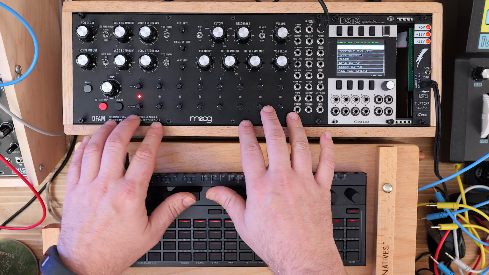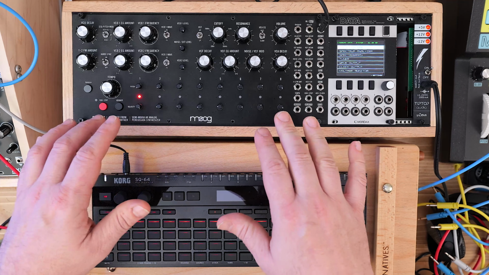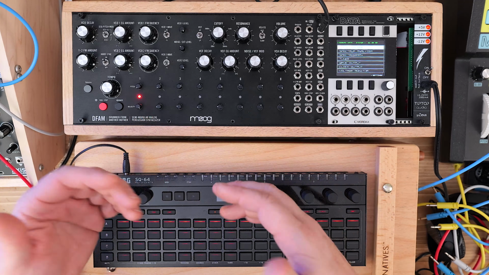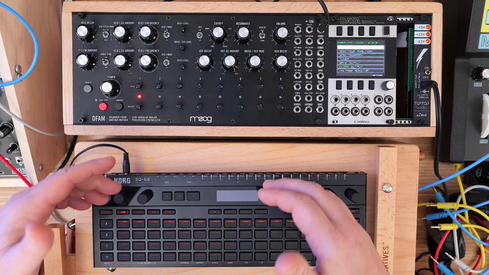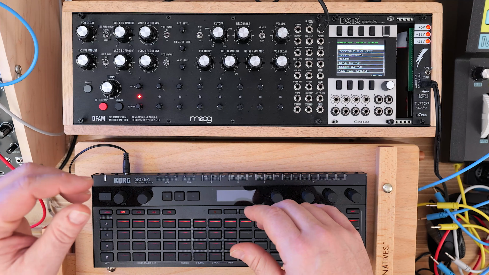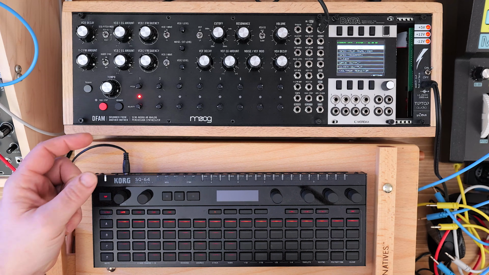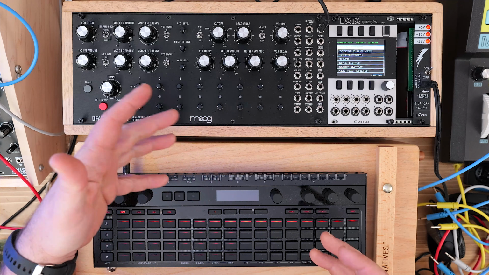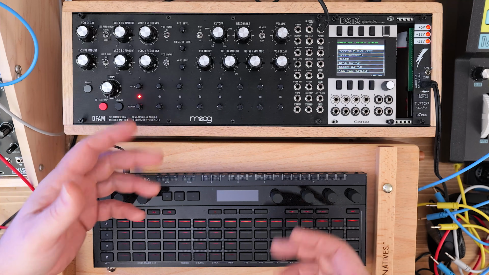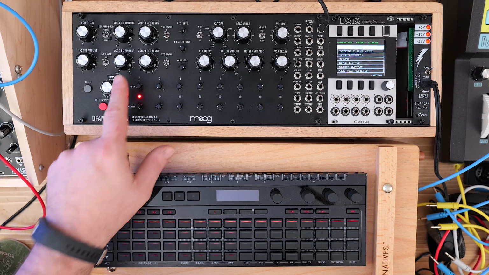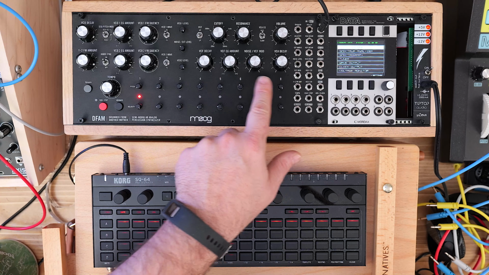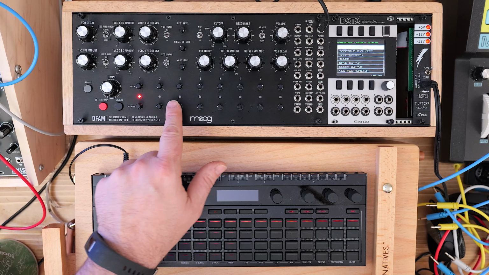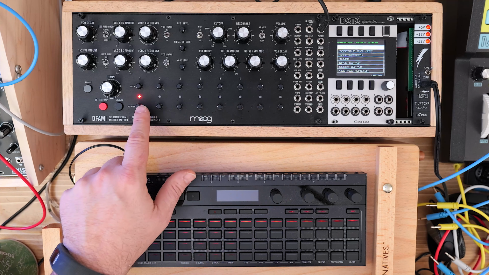So first of all, when we think about the DFAM sequencer, it's very, very limiting. It's only 8 steps. There's not a lot of control over it. So when we think about it, it really does 3 things for you. Number 1, it sends out a trigger for the 8 steps, so it triggers on each step. Number 2, it sends out a CV, a control voltage, for pitch. And number 3, it sends out a control voltage for velocity.